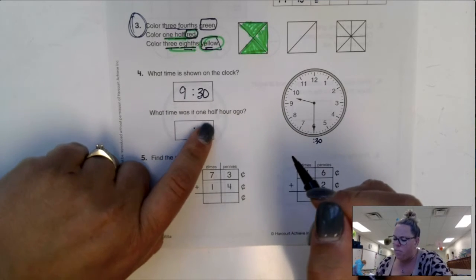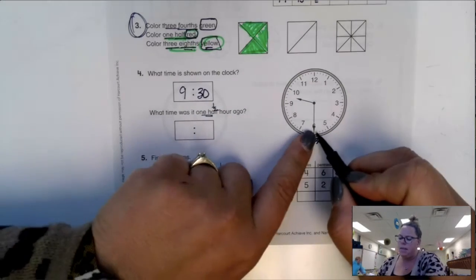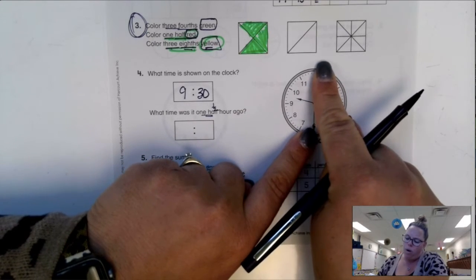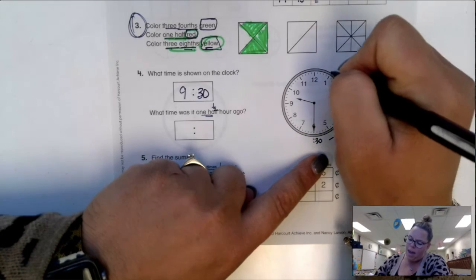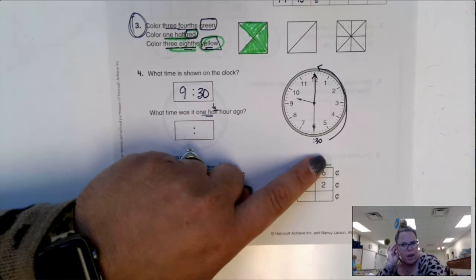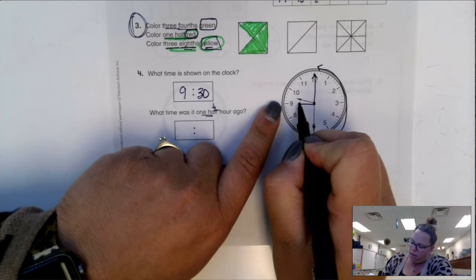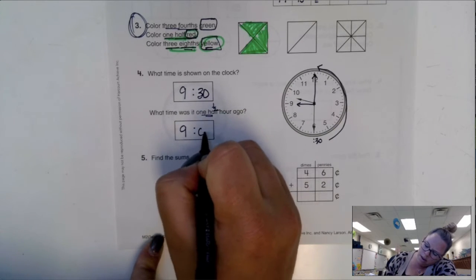Now it says, what time was it 1/2 hour ago? A half hour ago. That means this minute hand needs to go backwards half of a full circle. So if it's going back half, that means it's going to wind up here. You're not writing that. I'm just showing you. And then my hour hand would be back here then. So what time was it a half hour ago? It was 9 o'clock.